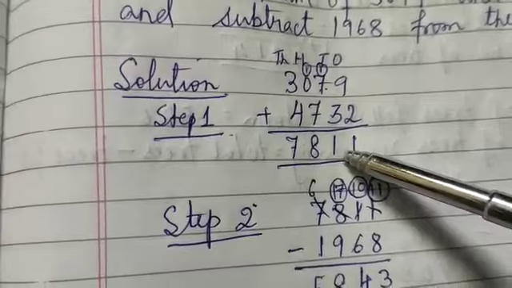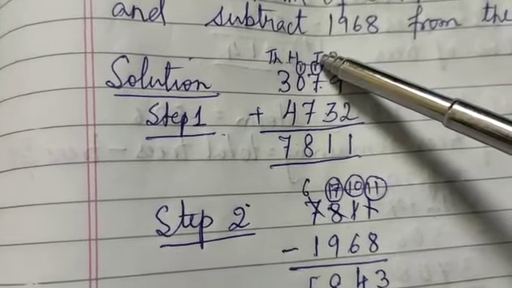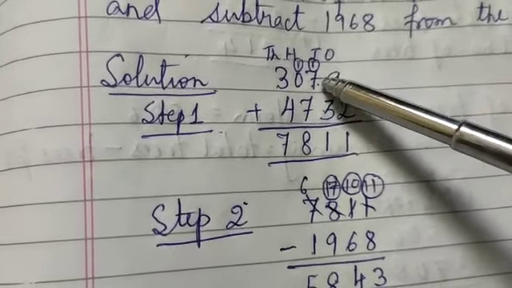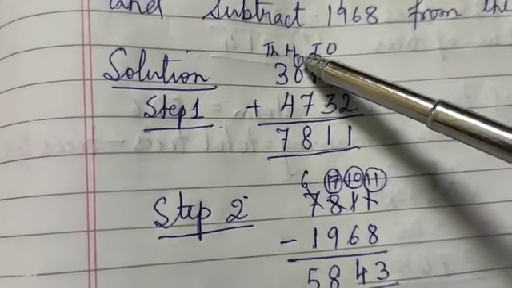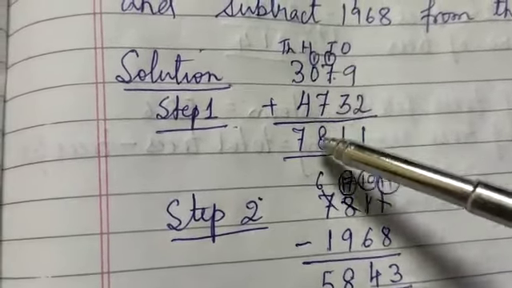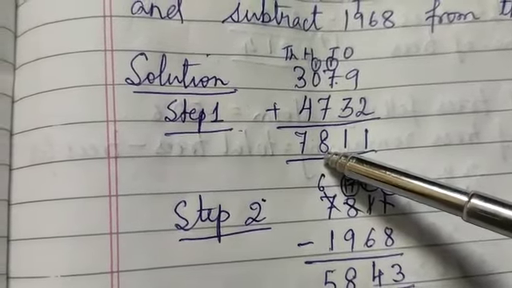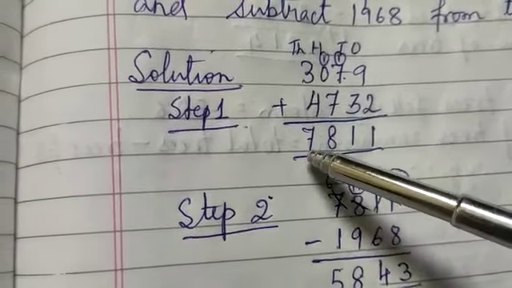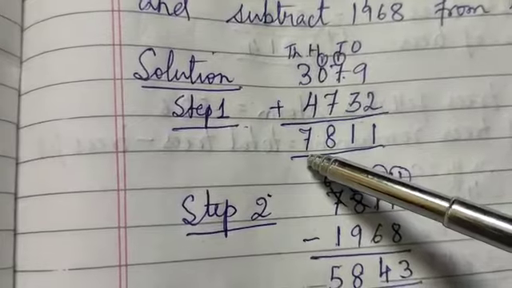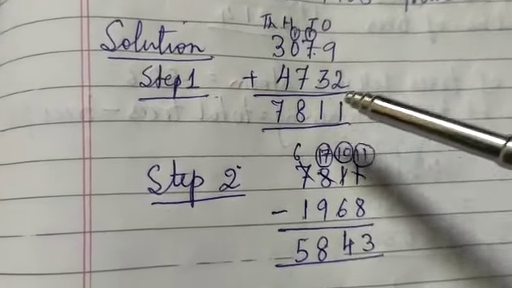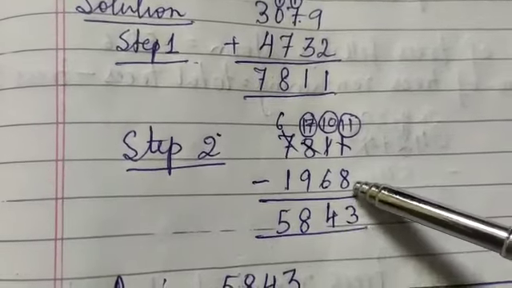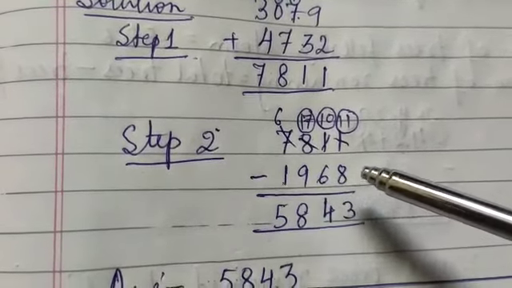Write 1 in the ones column, carry over 1 to the tens column. 1 plus 7, 8 plus 3, 11 tens. Write 1 in the tens column, carry 1 to the hundreds column. 1 plus 7, 8. Write 8 in the hundreds column. 3 plus 4, 7. Write 7 in the thousands column. So after adding the two numbers, from the sum you are getting, you subtract the other number, 1968.